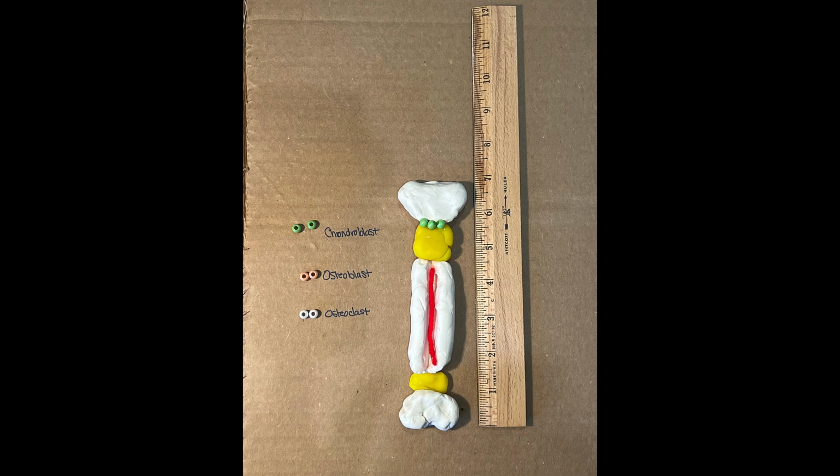Bones grow in length by depositing new cartilage and then calcifying that cartilage and then ossifying that cartilage so it becomes bone. So the first step in growing a bone in length is to recruit chondroblasts in to lay down new cartilage. You can see the green beads coming in to represent the chondroblasts, and they're going to lay down a layer of new cartilage.